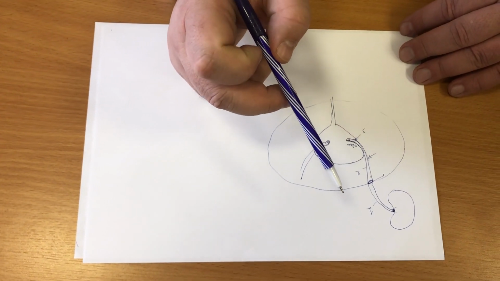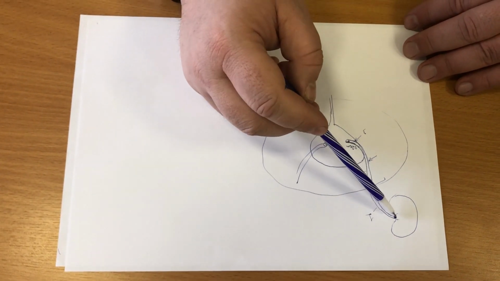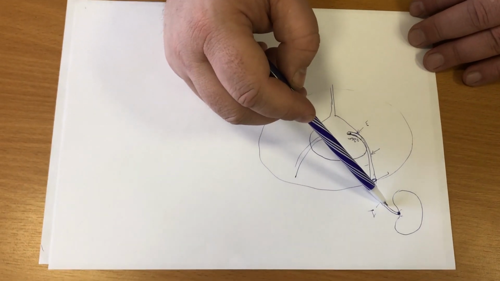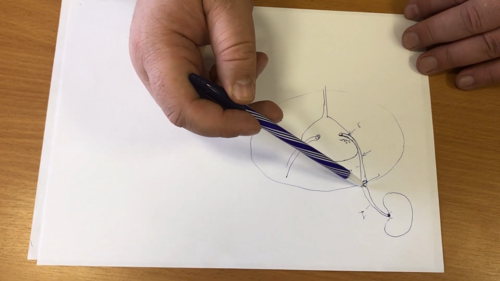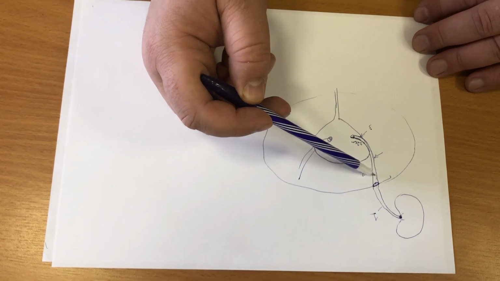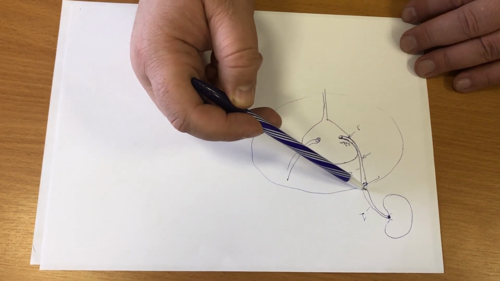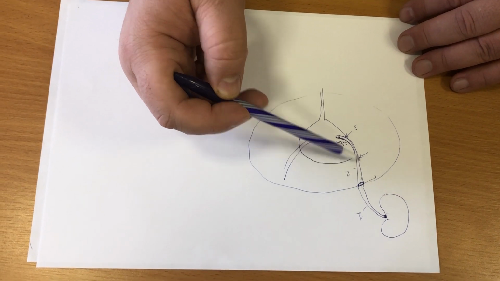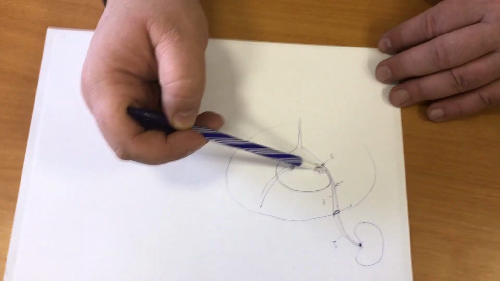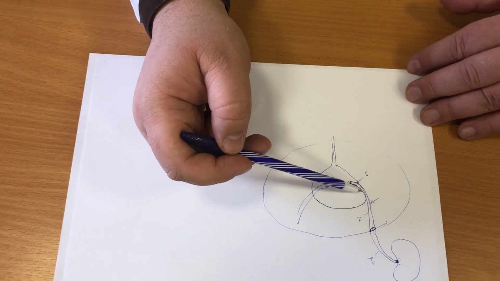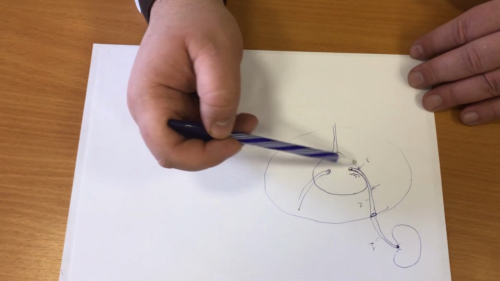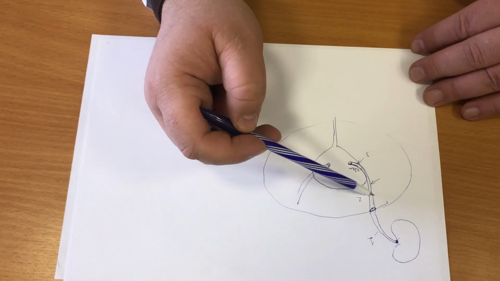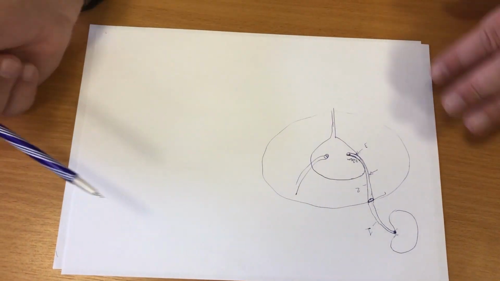It has flexures. The first flexure is in the region of the kidney, the second flexure is in the region of the border between pars abdominalis and pars pelvina, and the last flexure is in the region of pars intramuralis. Here is the first, that is the second, and the last in pars intramuralis.